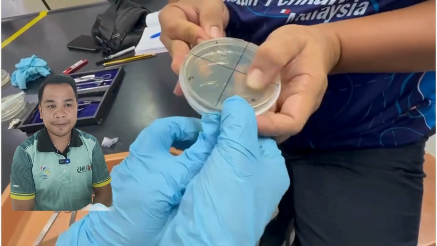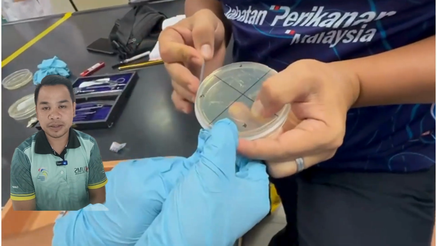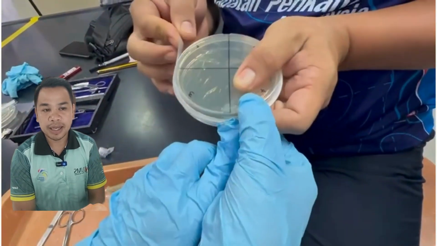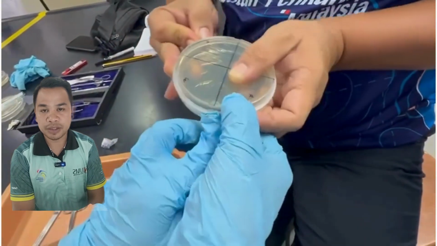After all sections have been streaked, cover the plate with parafilm and place the plate upside down in the incubator for 24 hours or 72 hours.